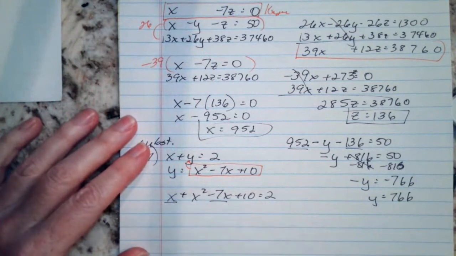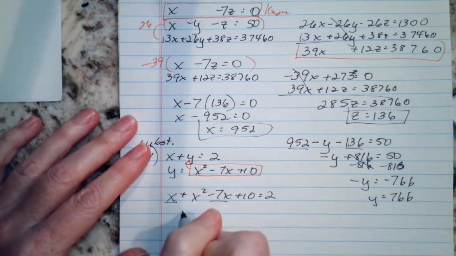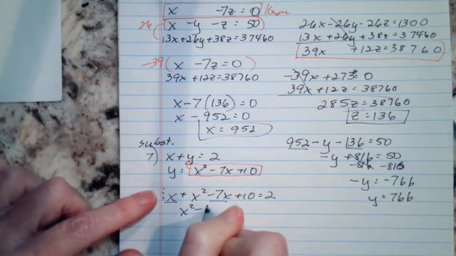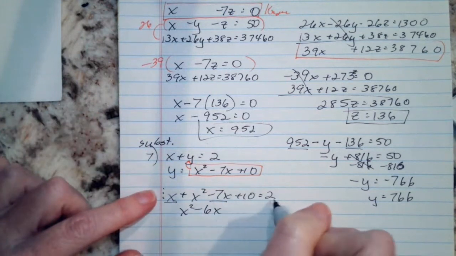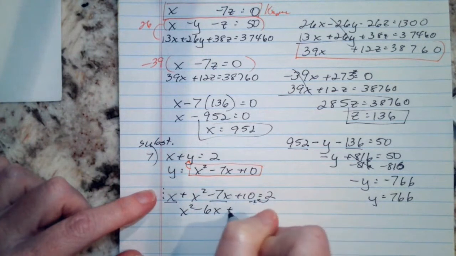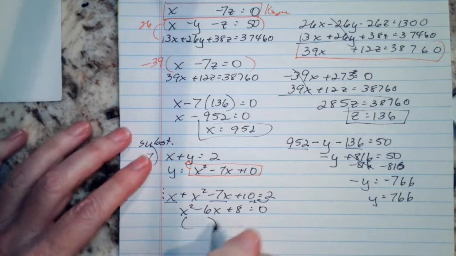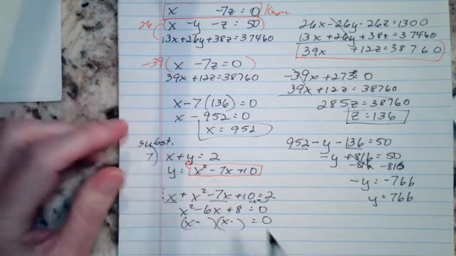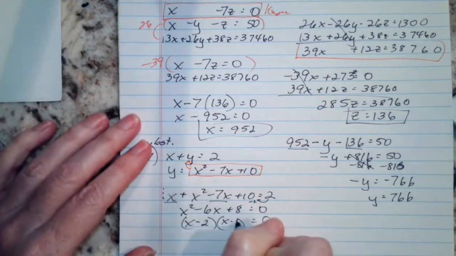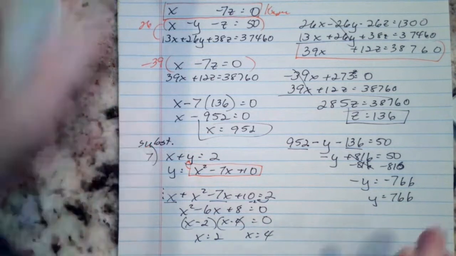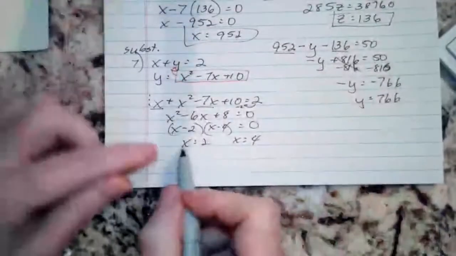Let's combine like terms. We've got an x and a negative 7x there. So getting them in order, x squared, this is a 1x, minus 7 will give us a negative 6x. Might as well move this 2 over, plus 8 equals 0. So get it all ready to factor. X and x signs need to be the same, and they need to be negative. What will multiply to give you 8 and add together to give you 6, 2 and 4. My guess is you've gotten to be a better factorer this semester.